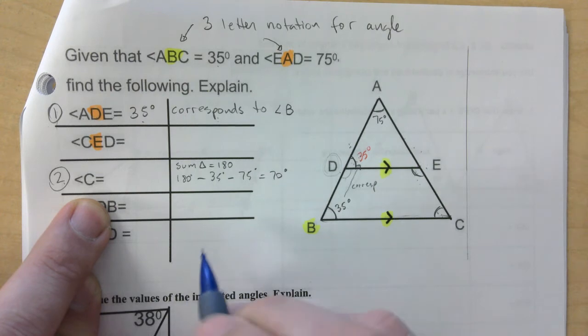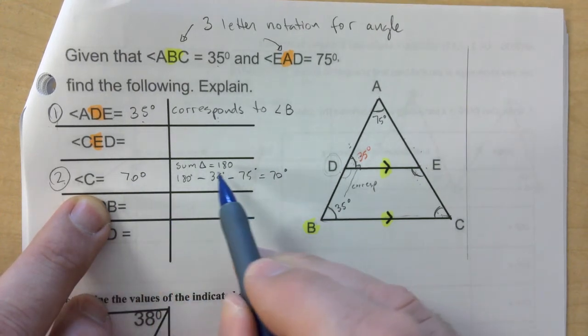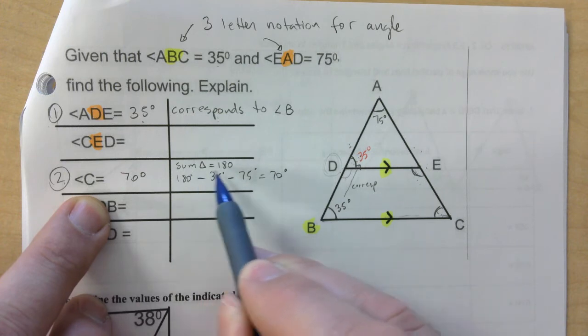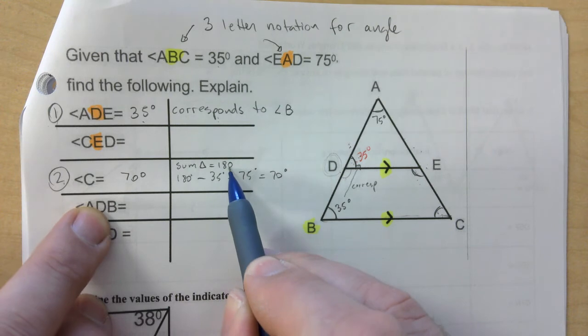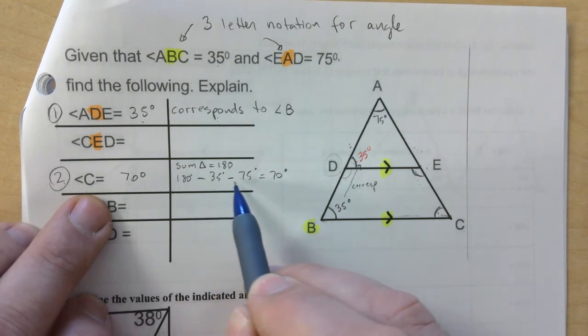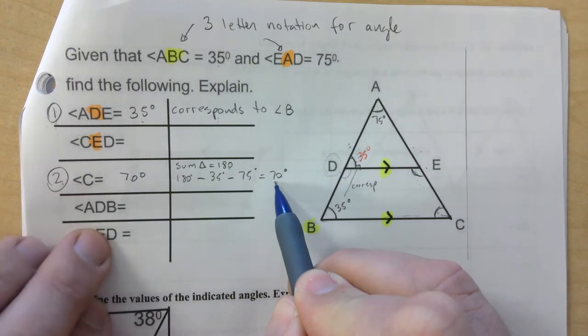Then you just plug in the 70. That would be an explanation to me: you mention that you're using the sum of interior angles in a triangle, which equals 180, so you subtract the two given angles to get the third angle.